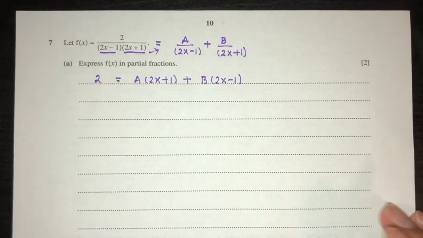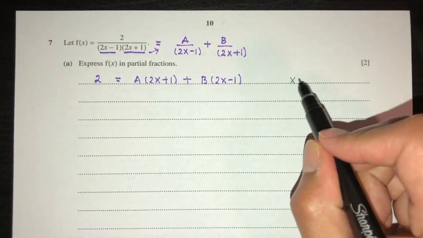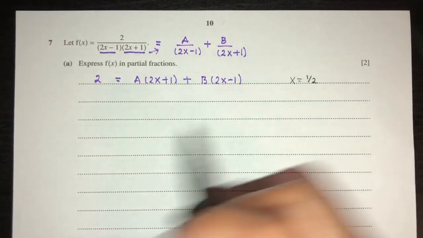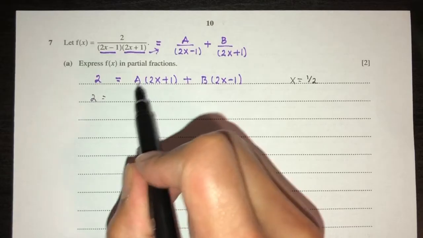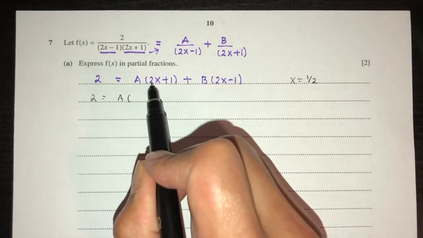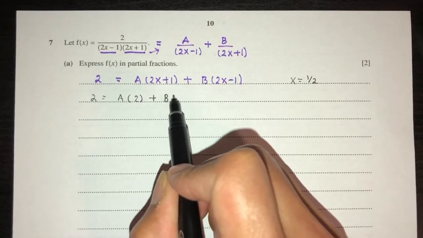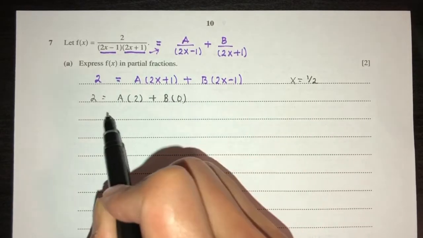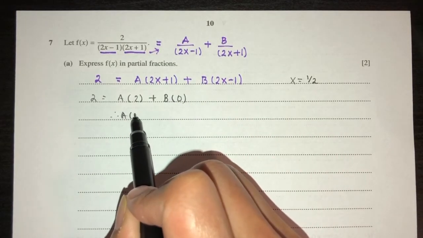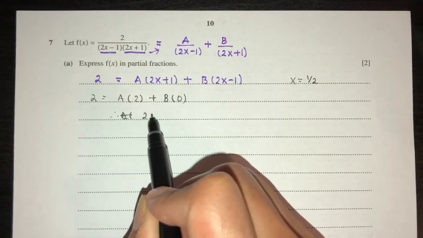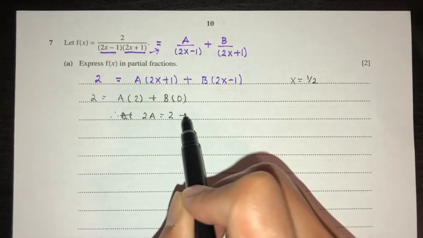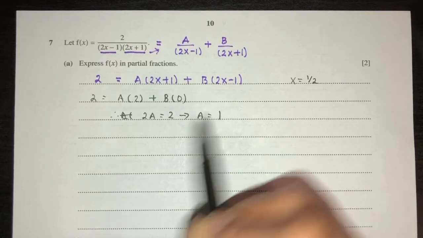So first, let me choose the value of x equal to half. So you will have 2 here. Here you will have A. 2 times half is 1. 1 plus 1 is 2. Now here will become 1 minus 1 is 0. So here we have 2. 2 is equal to 2A. So A is equal to 1.